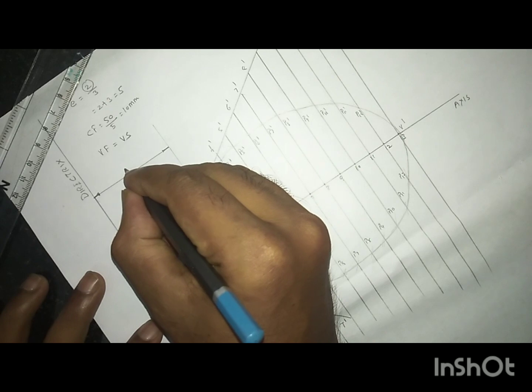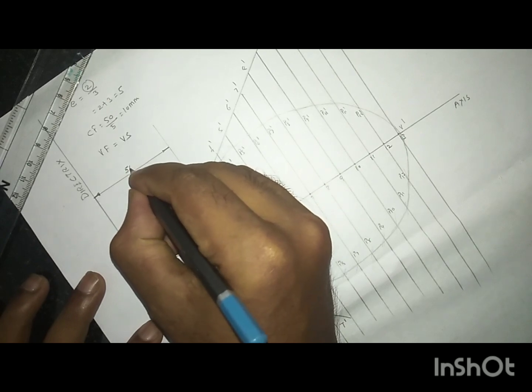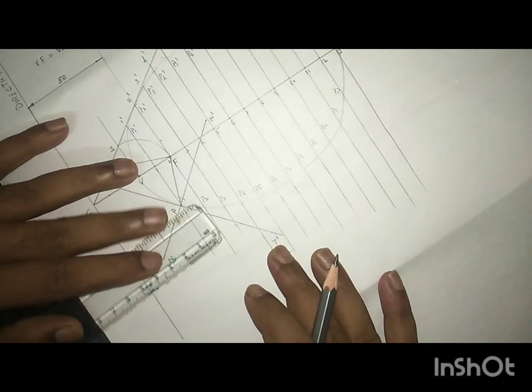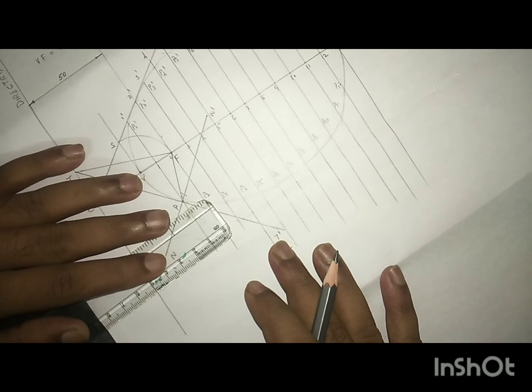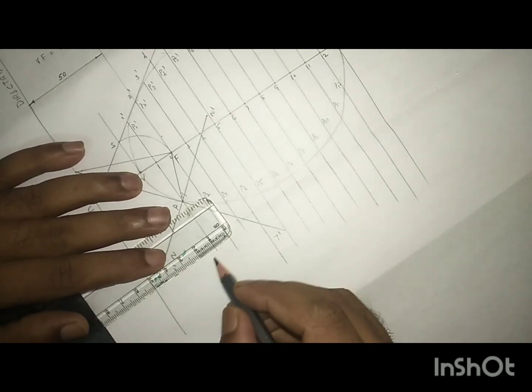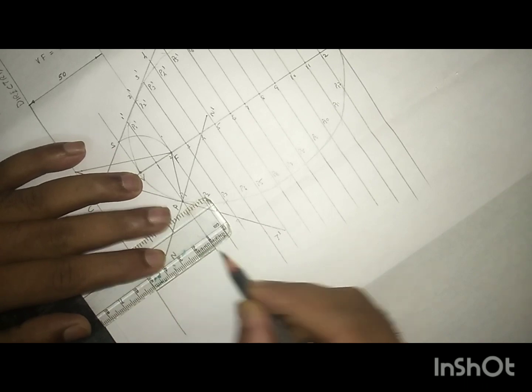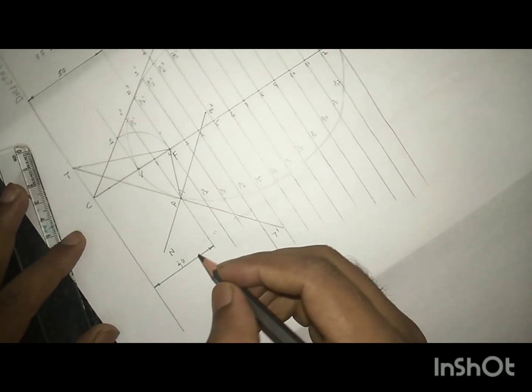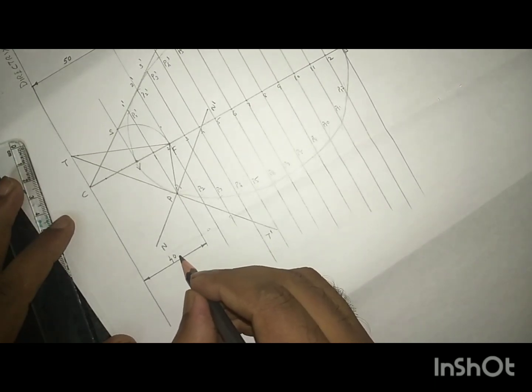So over the line, you write the dimension 50. And here in the bottom, we need to mention the dimension of the tangent and normal. So here from the directrix to this line, the distance is 40 mm. And you also mention this dimension 40. And you never write the unit near the dimension.